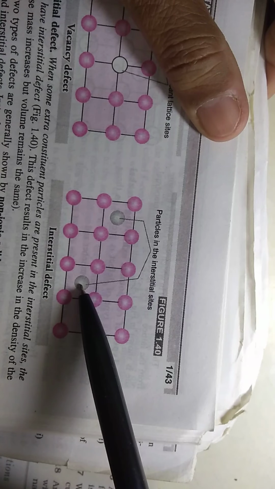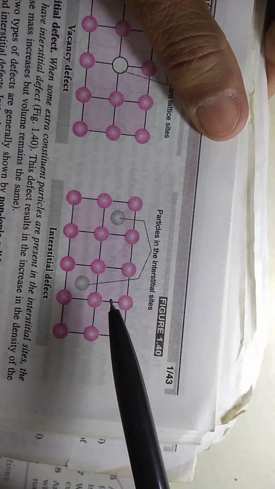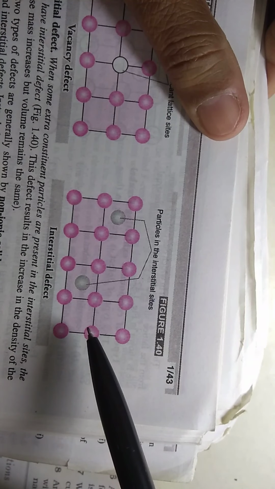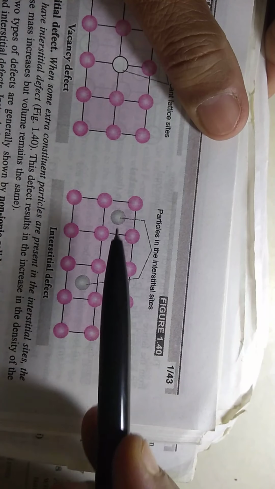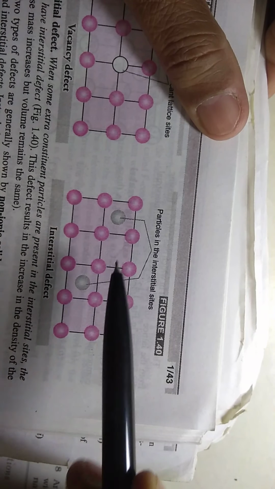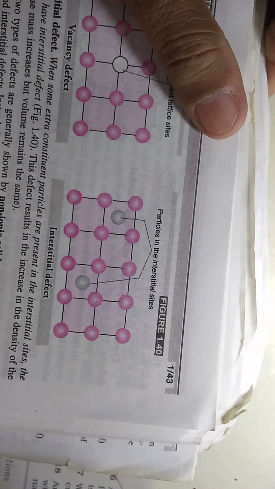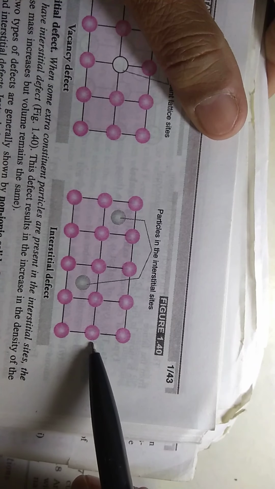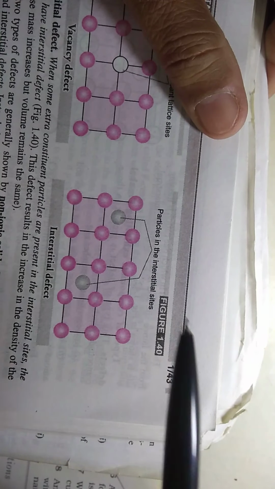So what is it going to create? It is going to create an increase in mass. When the mass increases, density will also increase because density is equal to mass upon volume. So when extra atoms are there, mass will also increase, so density will increase. This defect results in an increase in density of the substance because volume remains the same. Only the extra atoms are present in the interstitial sites.